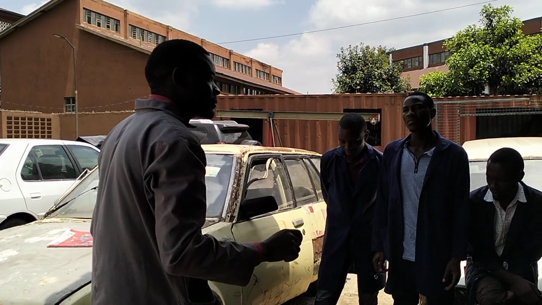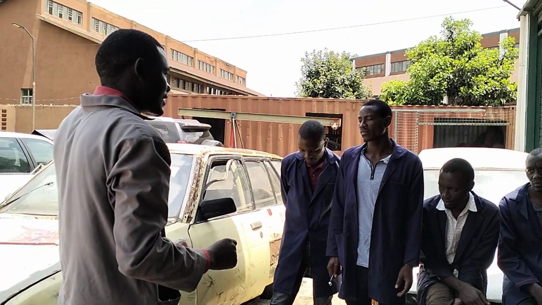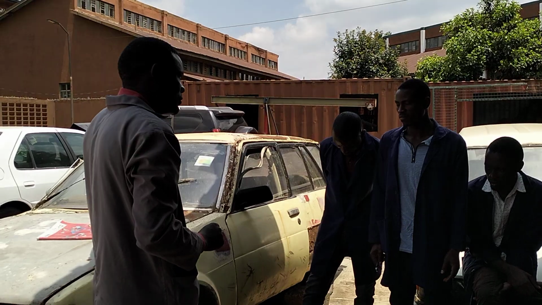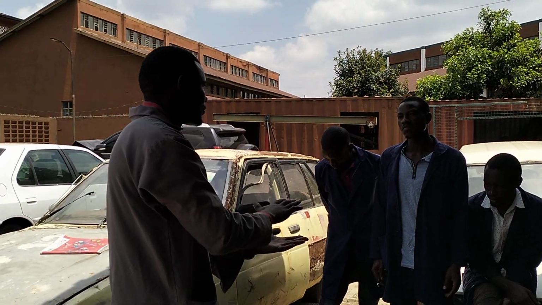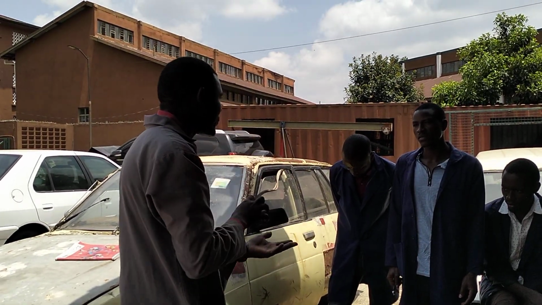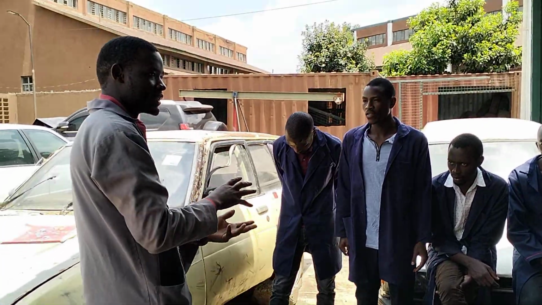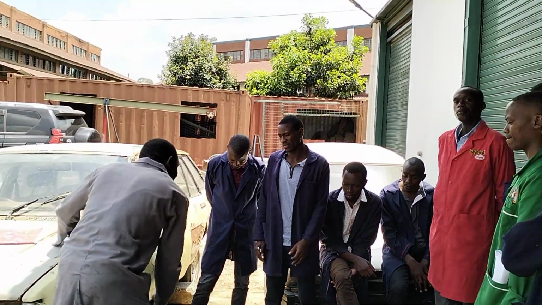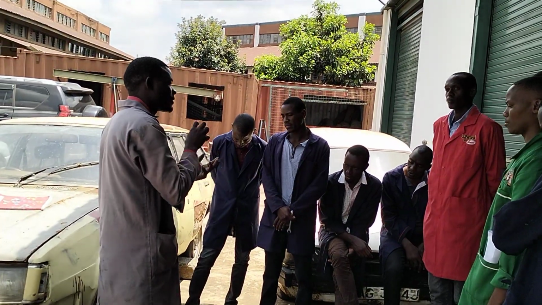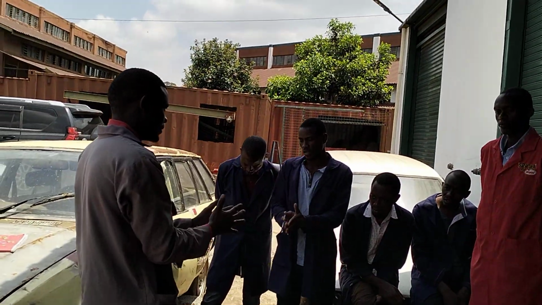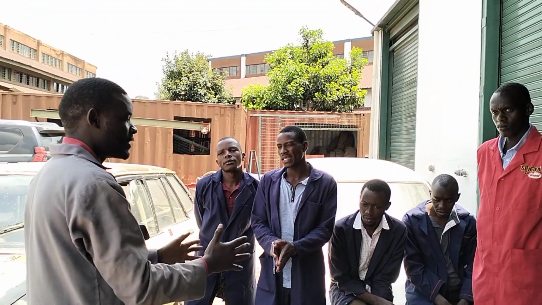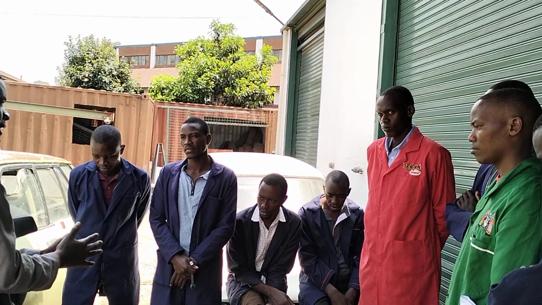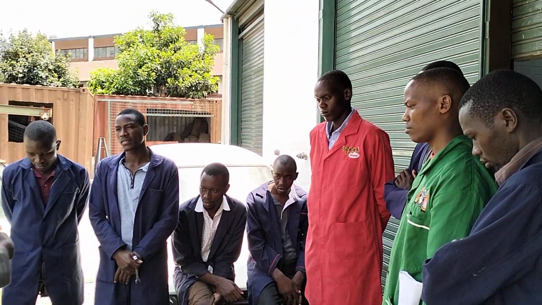So this is the pipe. This is where the fluid is connected to the brake pedal. When you apply pressure on the brake pedal, it pushes the fluid. Now the fluid pushes the piston, and the piston pushes the brake pads. Now the brake pads are sandwiched on the disc. So the brake is applied.